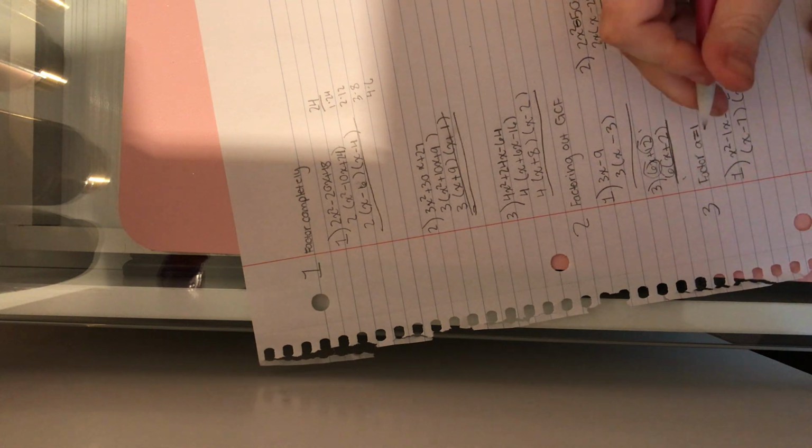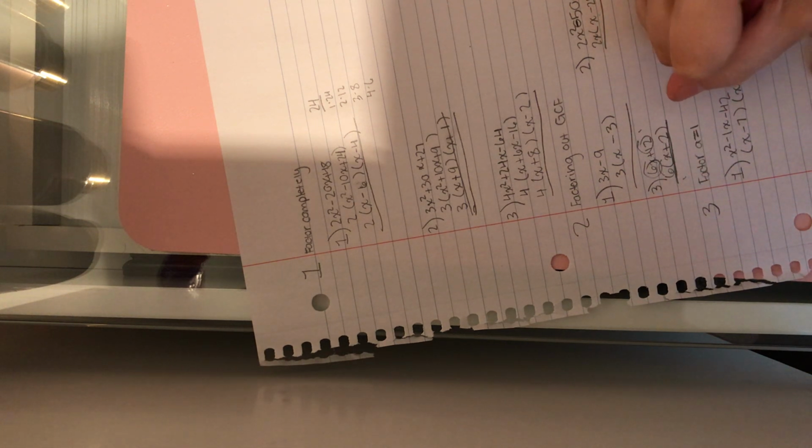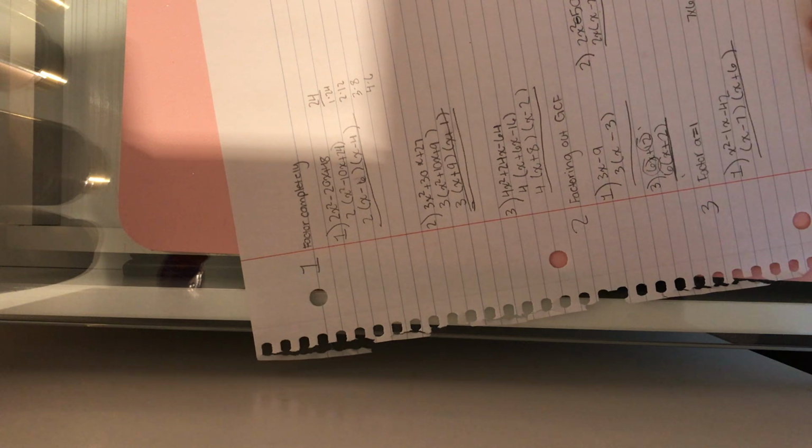If you're thinking the numbers have to be 1 apart from each other, so you're thinking the first thing that comes to mind is 7 and 6, because when you do 7 times 6, you get 42. When you do negative 7 plus 6, I should say, we will be getting negative 1. So, x minus 7 and then x plus 6 is our final answer for our first one.